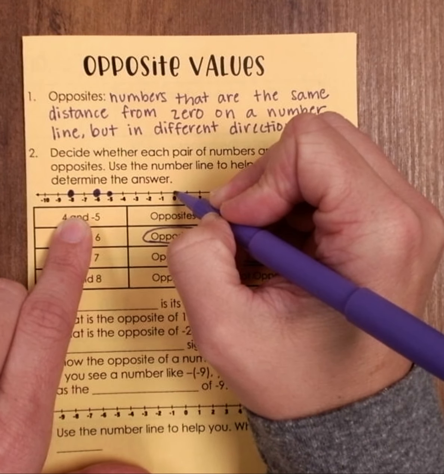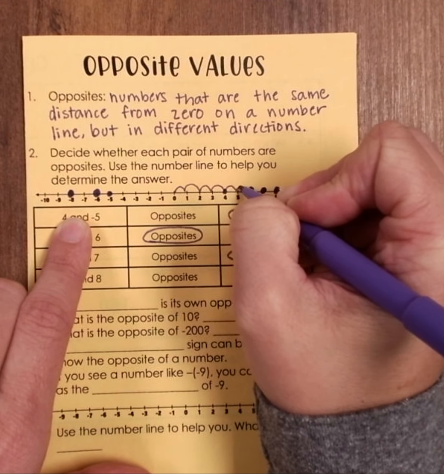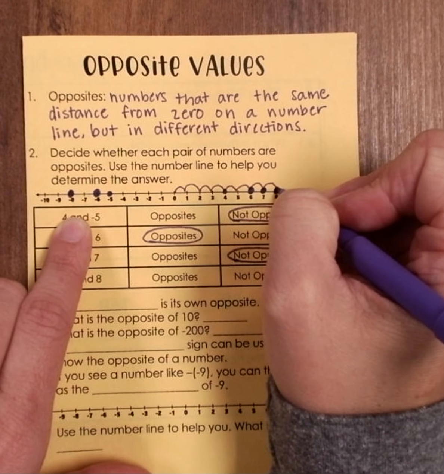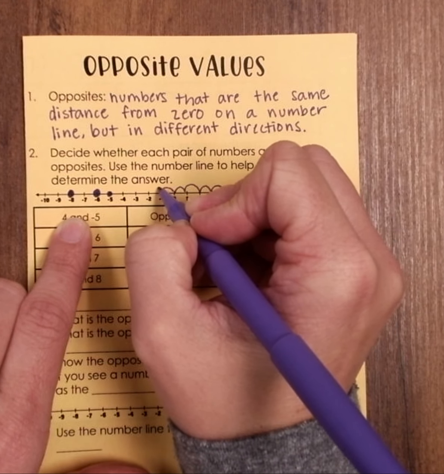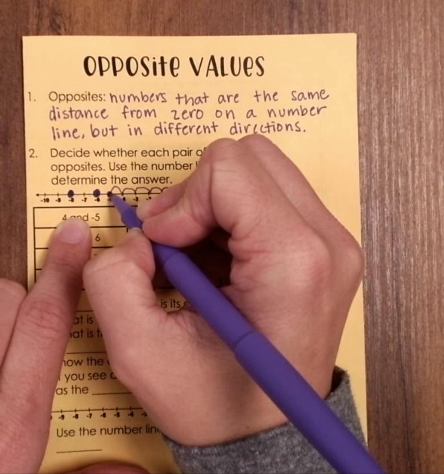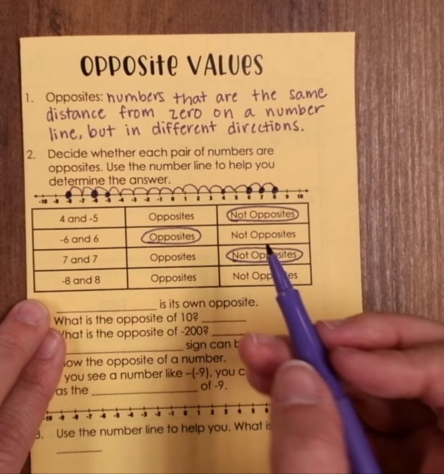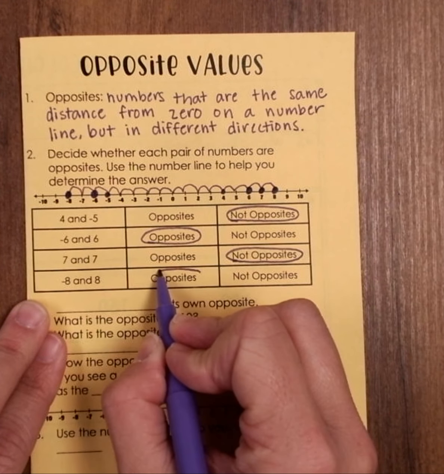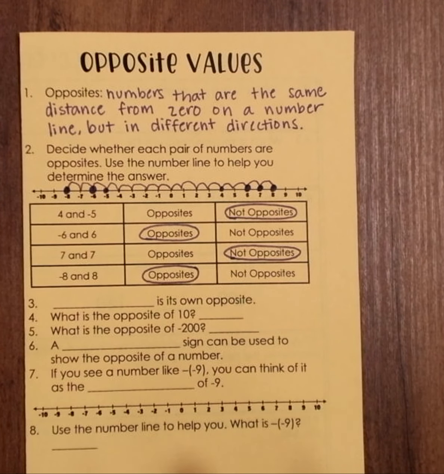So again, I can count. I'm going to start at 0 here. 1, 2, 3, 4, 5, 6, 7, 8. That one's 8 spaces. And then I'm going to check negative 8 over here. 1, 2, 3, 4, 5, 6, 7, 8. It's also 8 spaces. So they're the same distance from 0 and they're on opposite sides, so we know that they are opposites.